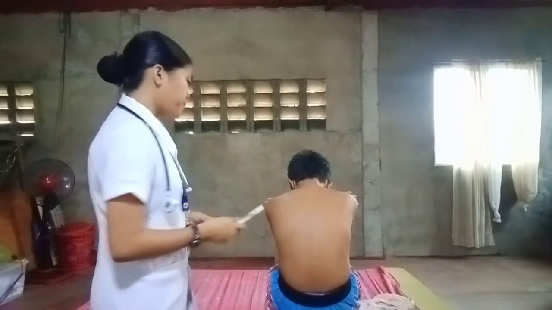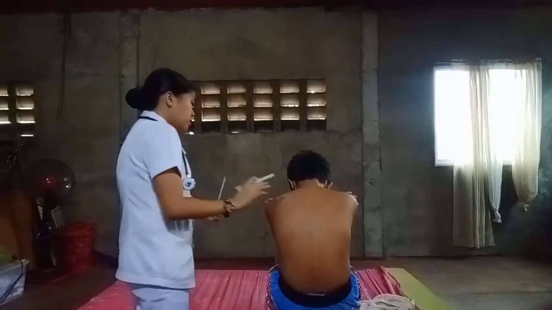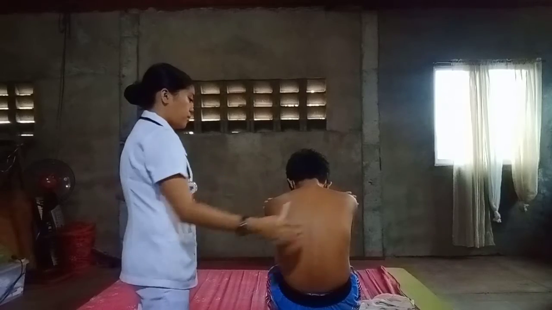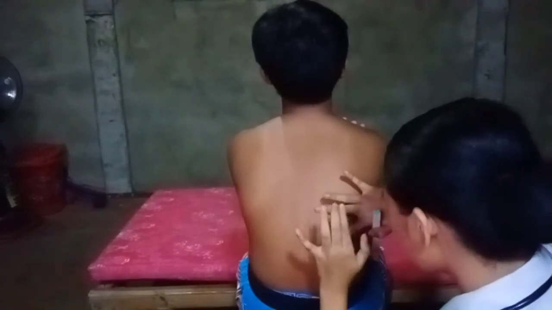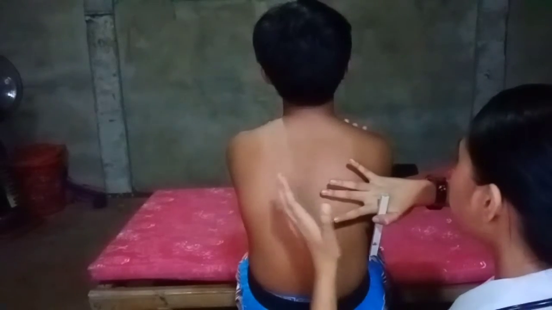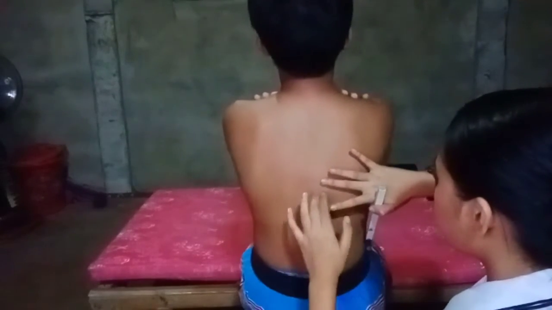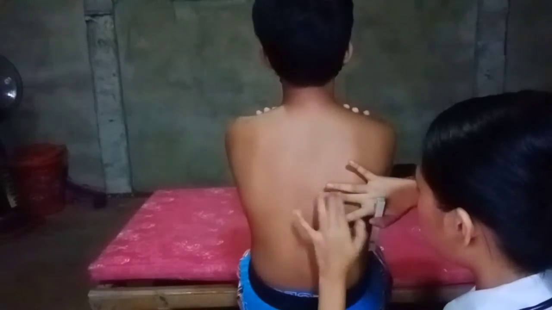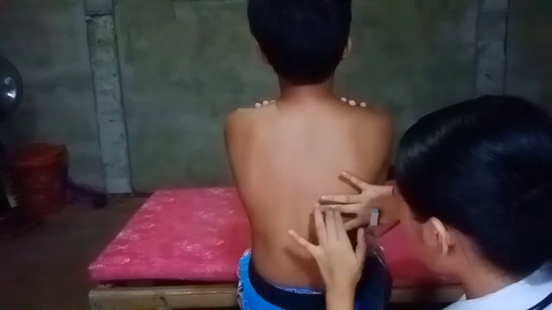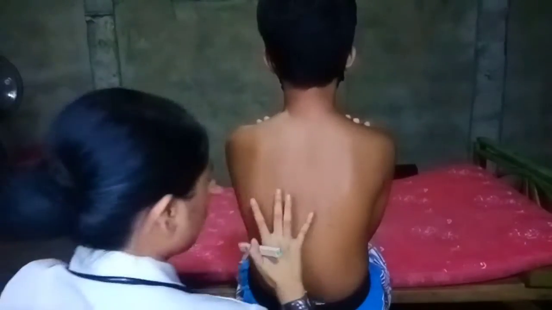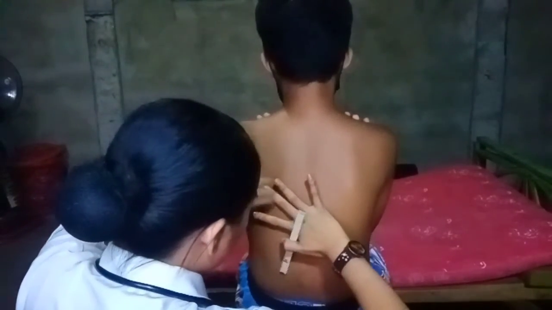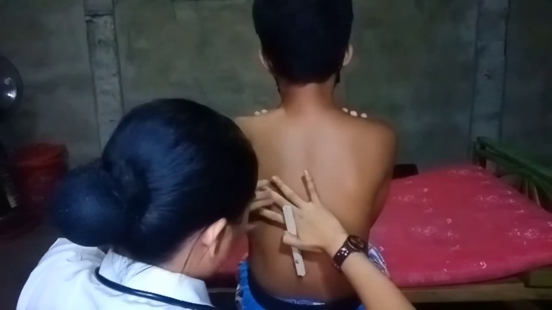the measurement. Okay, Gerald, is it okay with you if I use a marker on your back? Yes. Okay. So Gerald, can you inhale and then hold it for at least 3 seconds and then exhale? Okay. And then exhale. Again. Okay, to the other side. Inhale and then exhale.